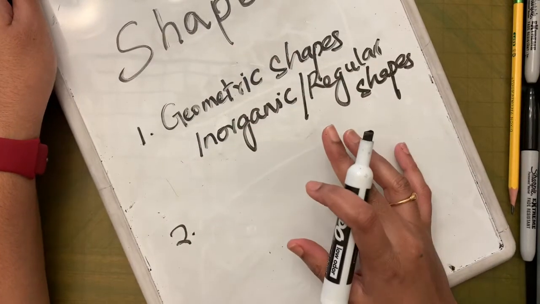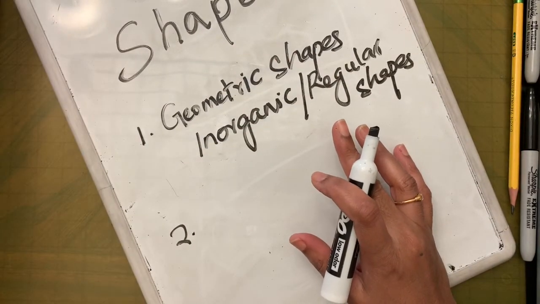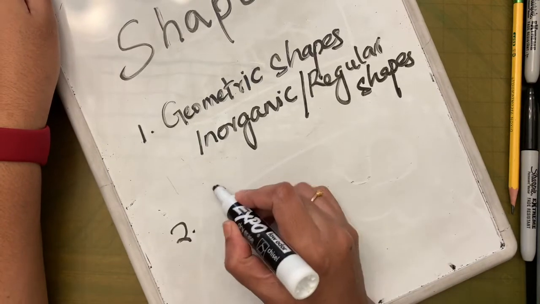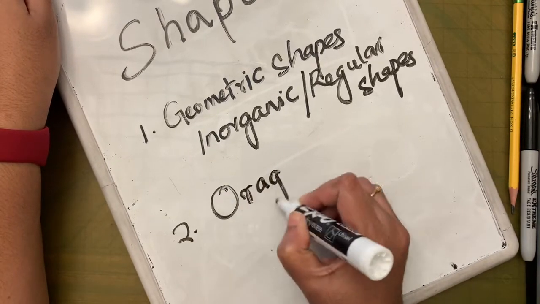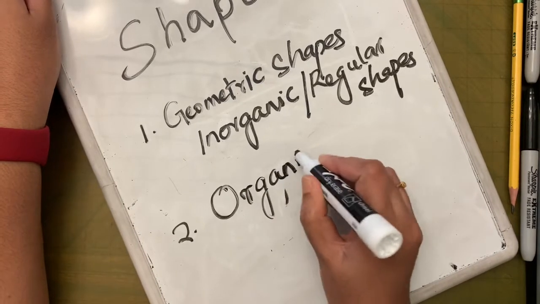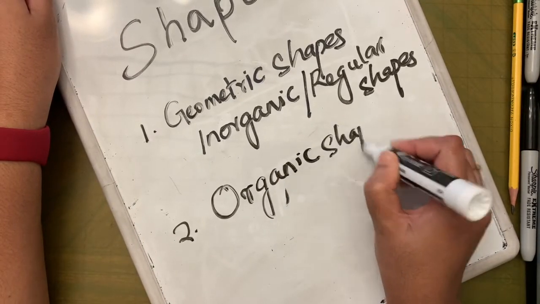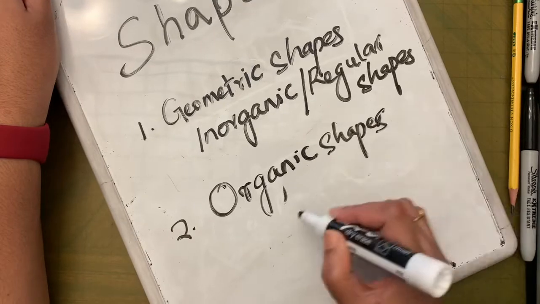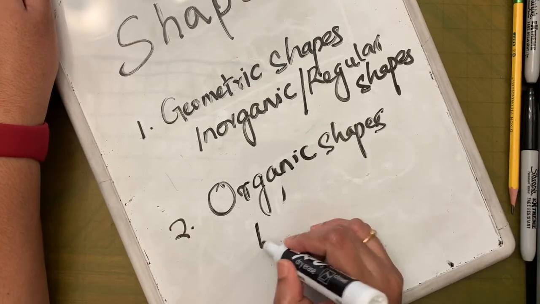Another category you can put the shapes in is called organic, or you can call them irregular.